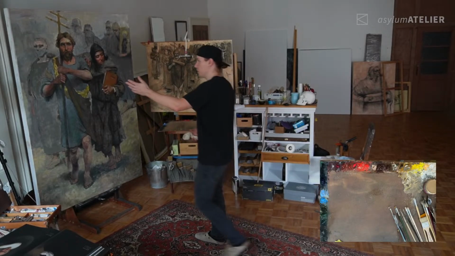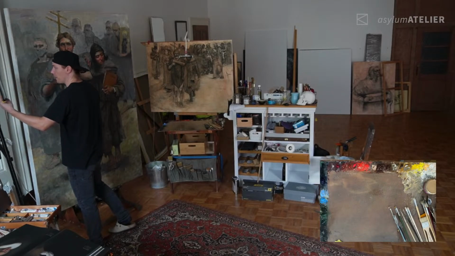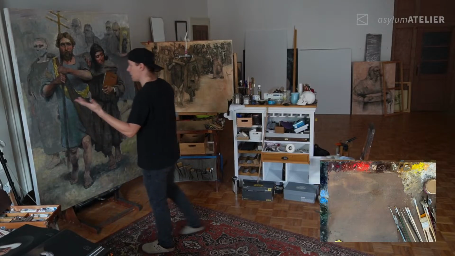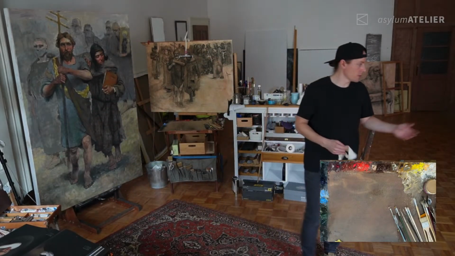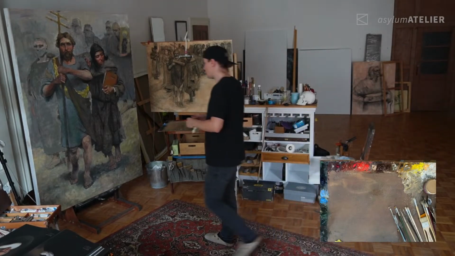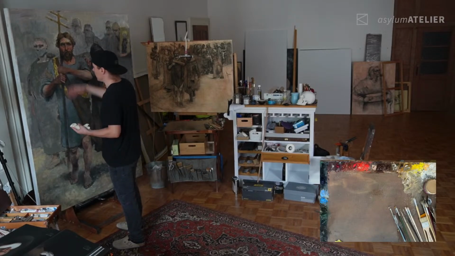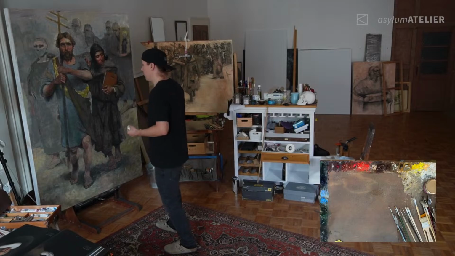And then I also have a digital medium, so sometimes you can see me touch my tablet where I have digital references. I stopped using photocopies because I use so many different files. I have anatomy, draperies, portraits, hands, feet.